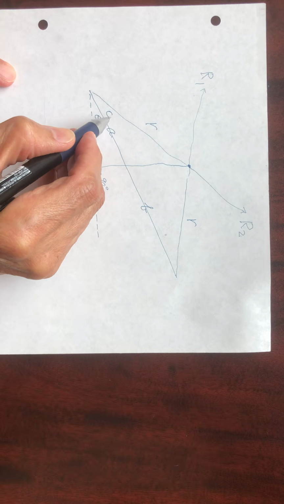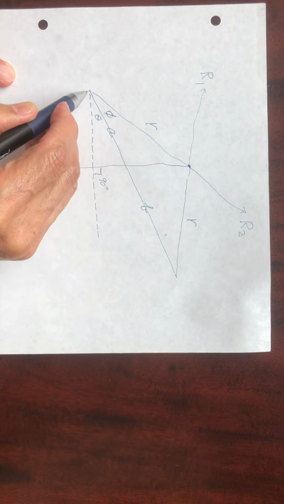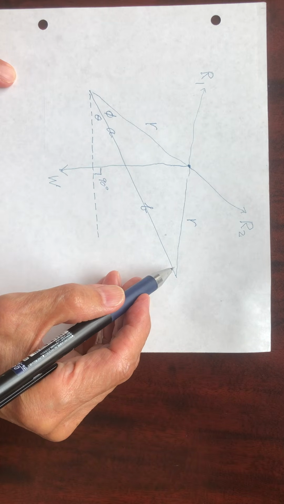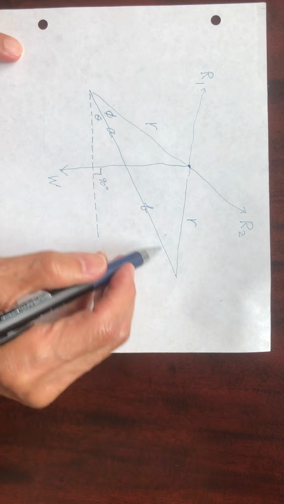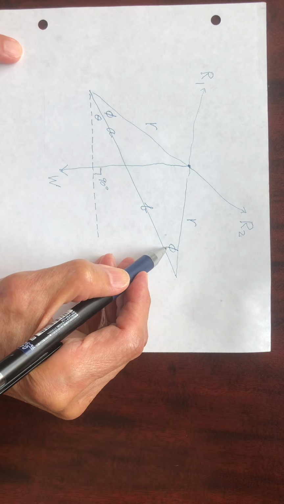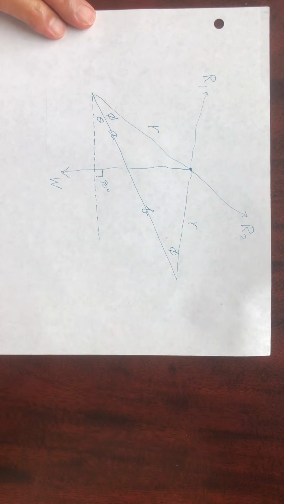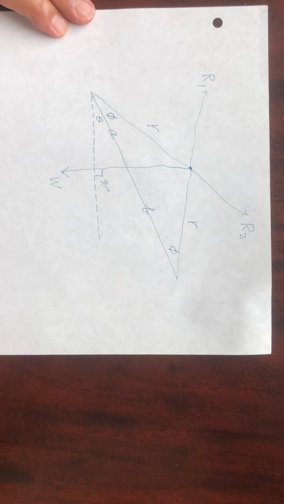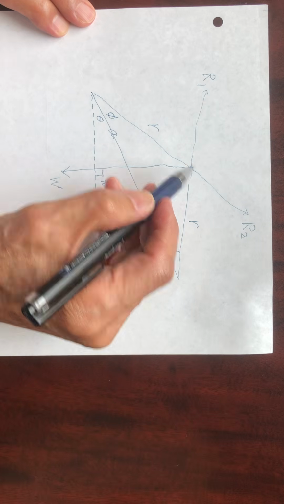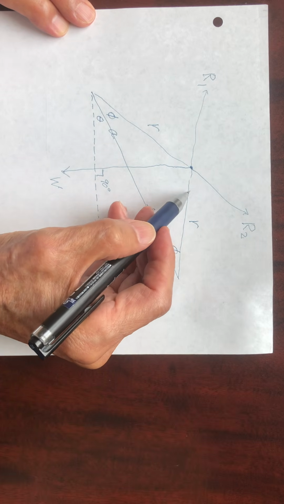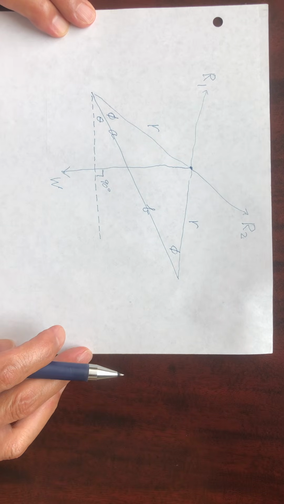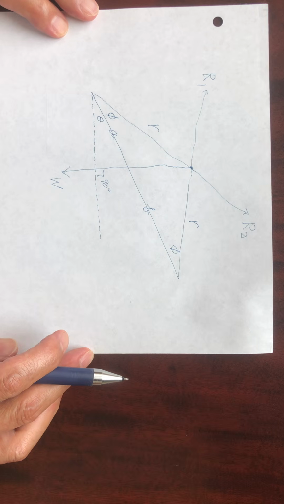Let's call this angle phi. Look, this side is equal to this side. The triangle is isosceles, so this angle and this angle are equal. Okay. Now, I want to find this angle, and this angle. Once I have these three angles, I can write down a relation according to Lami's principle.